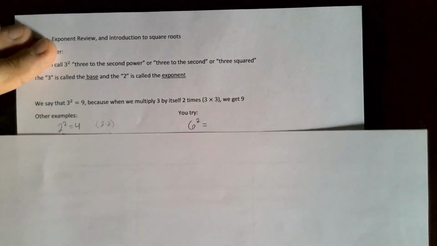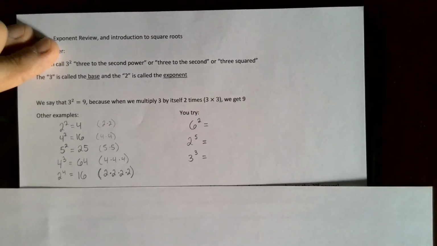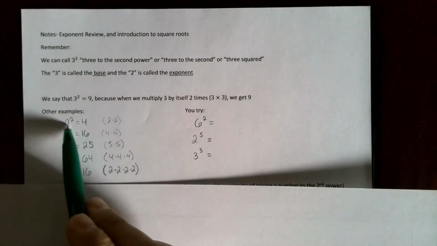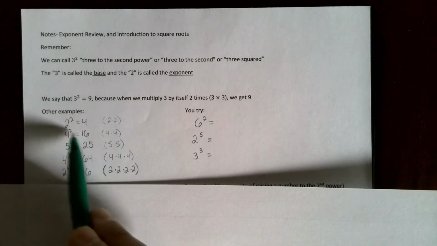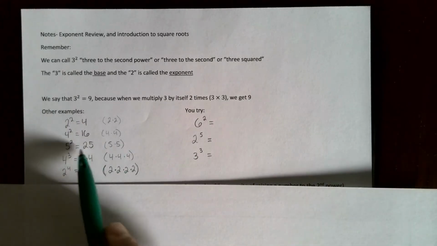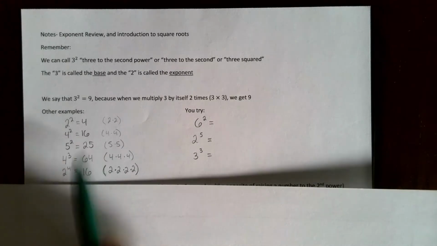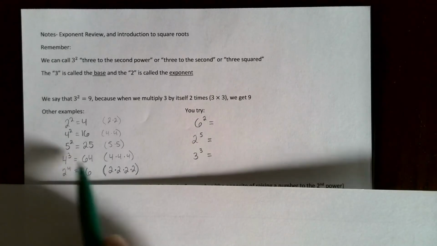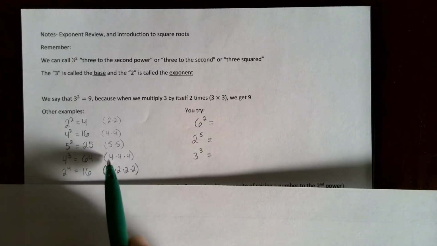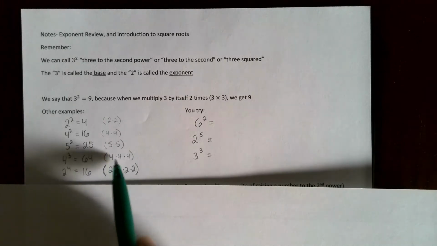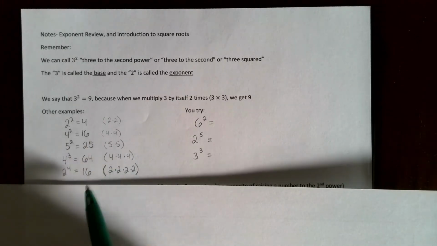Got some other examples we have listed here. We say 2 squared is 4 because 2 times 2 is 4. 4 squared is 16 because 4 times 4, multiplied by itself twice, is 16. 5 squared is 25. 5 times 5, 25. 4 to the third power, also referred to as cubed sometimes, means multiply 4 by itself 3 times. 4 times 4 times 4 is 64. 4 times 4 is 16, and 16 times 4 is 64.